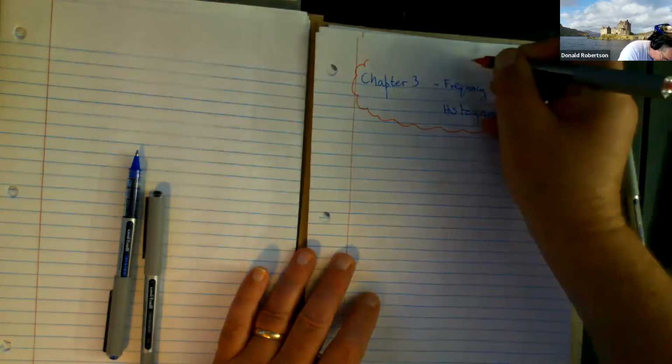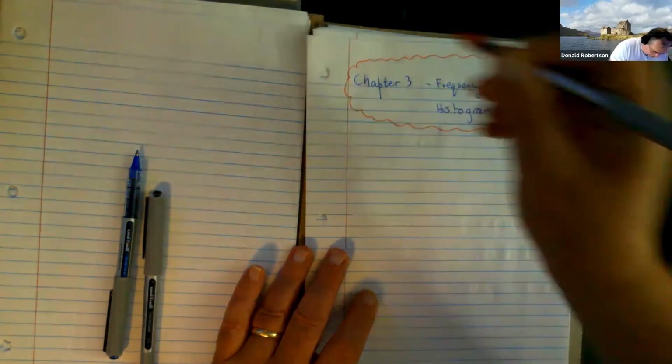So let's assume that we've collected good data, right? We've done a sample, it's a simple random sample, whatever it might be, and we now have some data. And what we want to do is try and put it in a form that makes it easier to see what's going on.